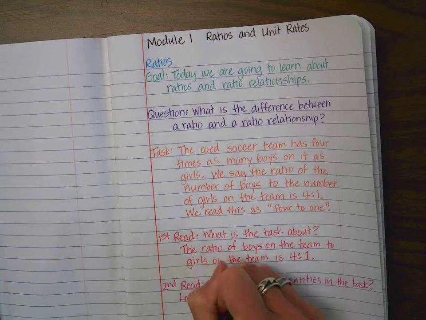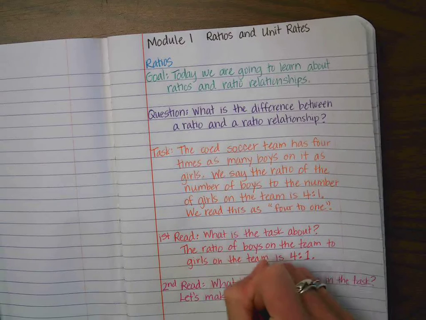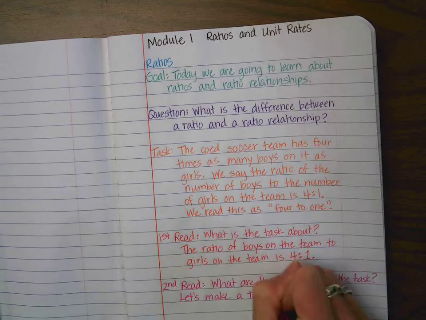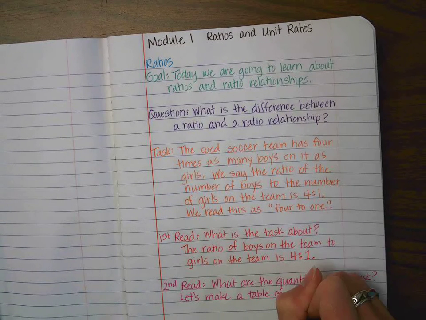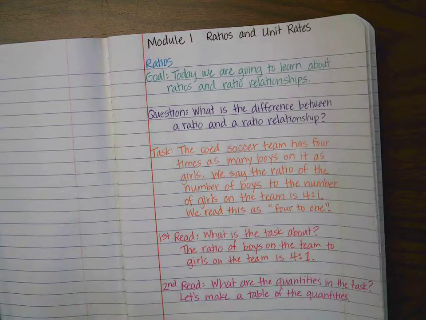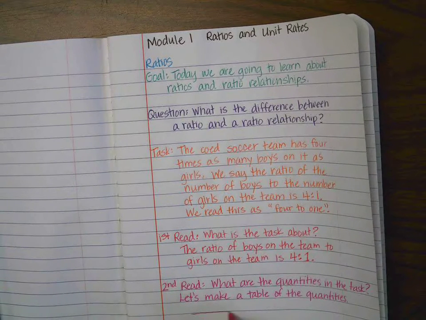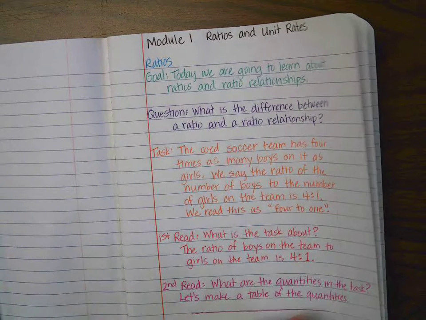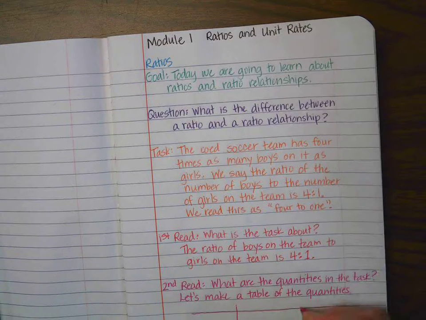Let's make a table of the quantities. Okay, and we're going to do a horizontal table, and it looks like this. We need 3 slots.